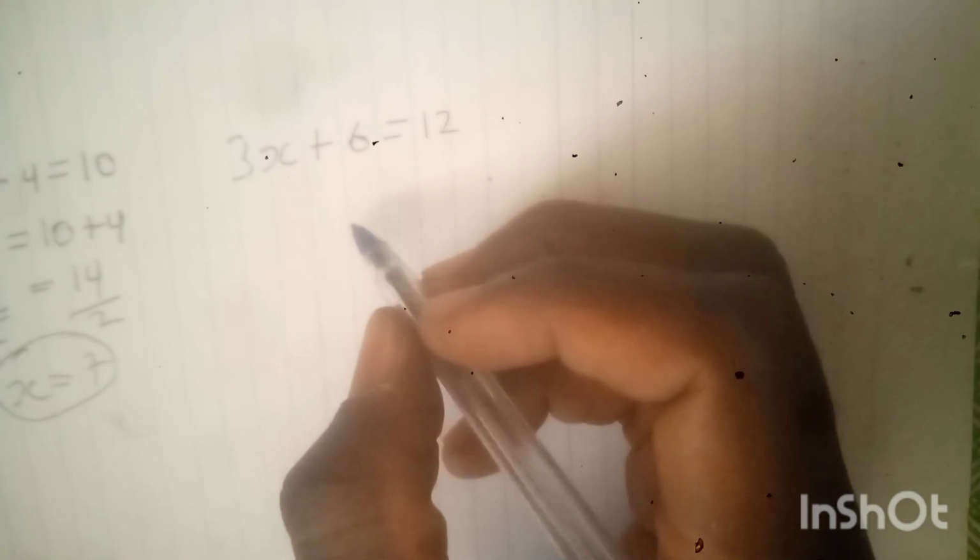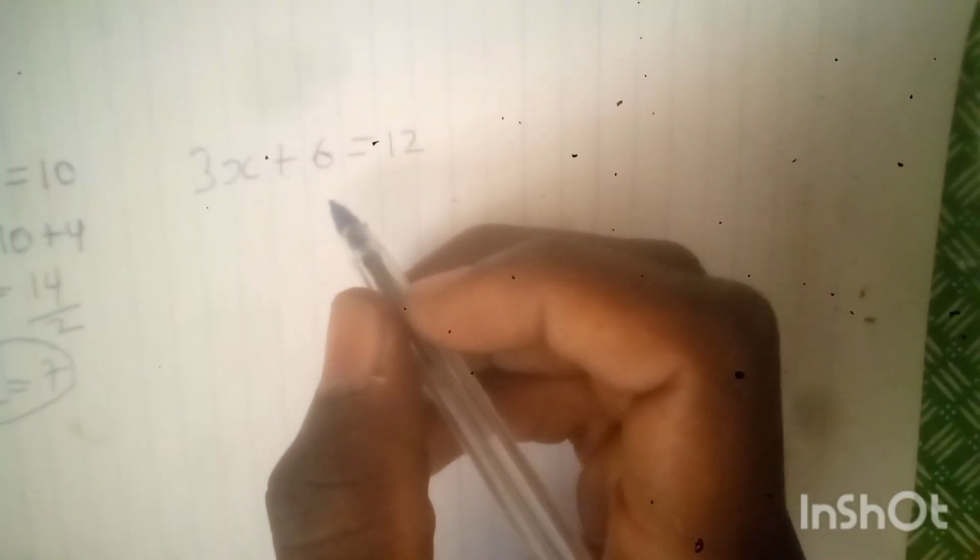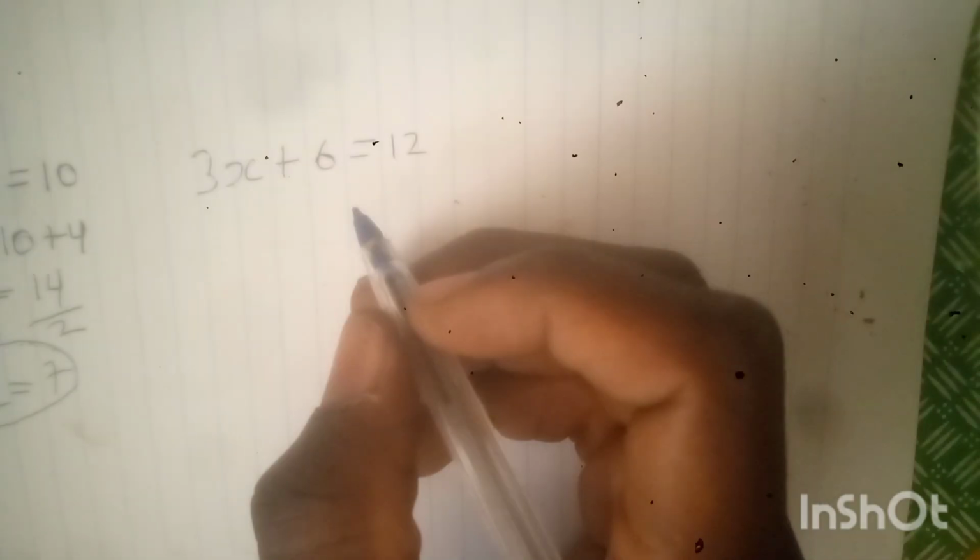Let's take another example and look at it. So 3x plus 6 is equal to 12. Let's look at this equation, and in this equation we can also see two like terms, the like term with a variable and the like term without a variable. So we are going to group them on opposite sides.